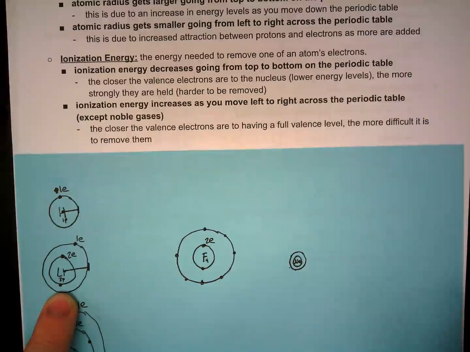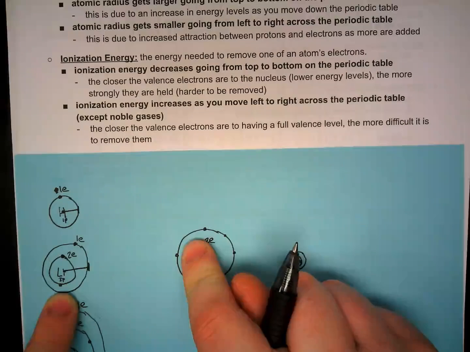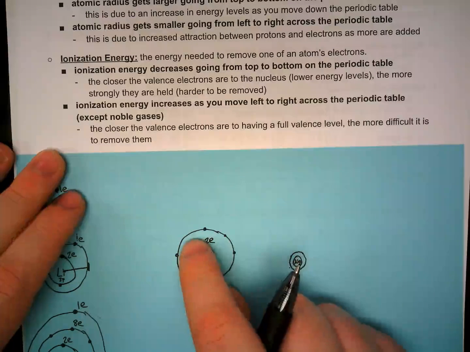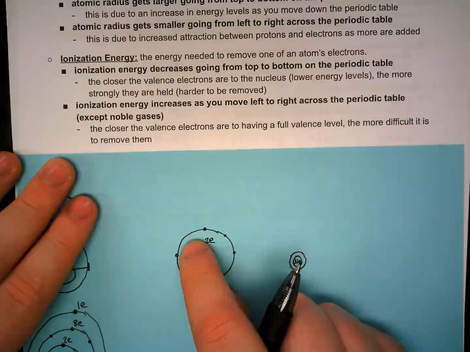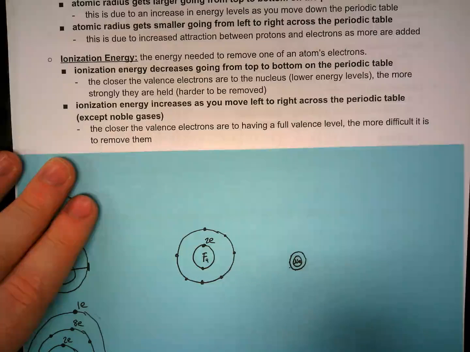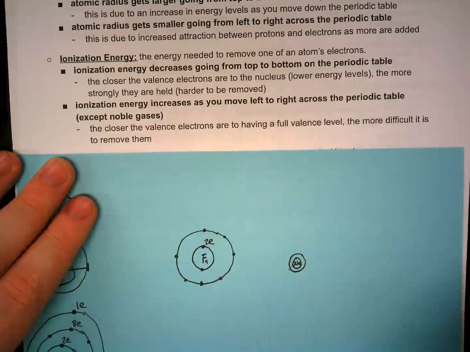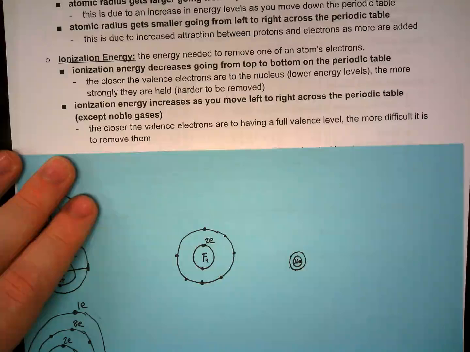It is one electron away from having a complete full shell, basically being happy. It's missing that one little thing. So it's going to have a higher ionization energy because it wants to gain something because it's so much closer to being stable in that sense.